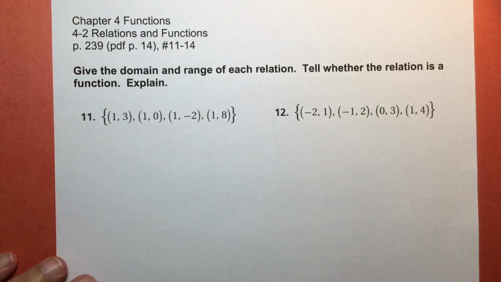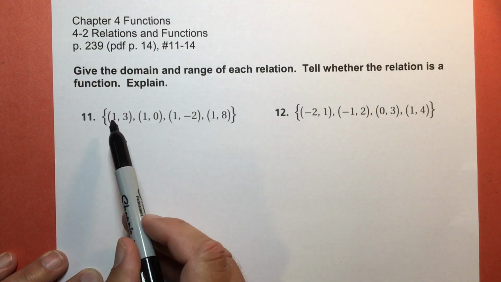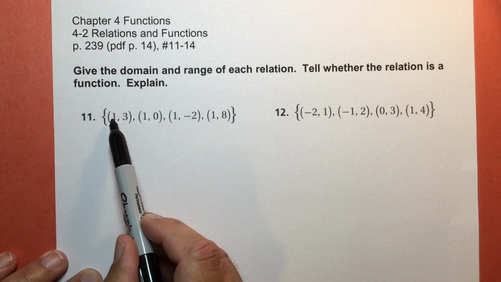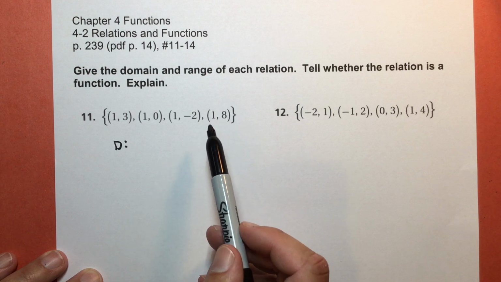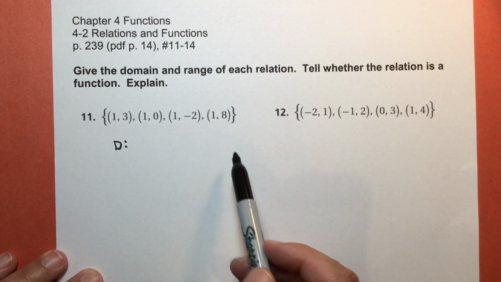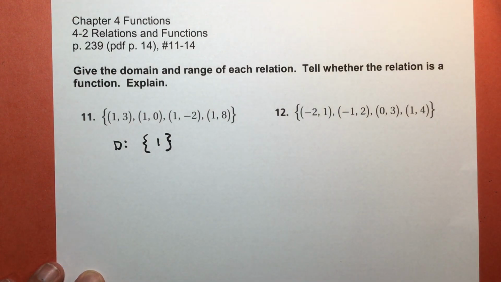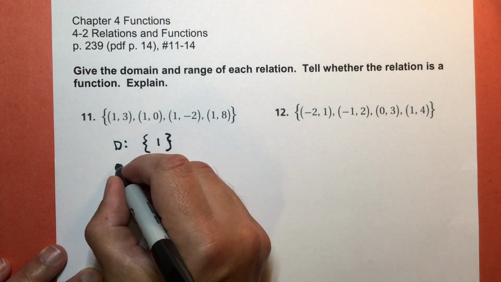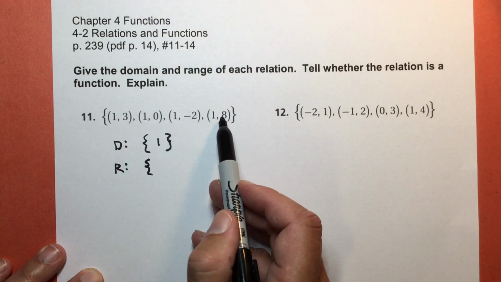Okay, so I know you know this from the previous video. The domain, when I have a set of ordered pairs, is the x values, the first numbers. So I've got 1, 1, 1, 1. Remember, no repeats. So instead of listing 1, 1, 1, 1, I just have a single 1. For the range, 3, 0, -2, and 8.